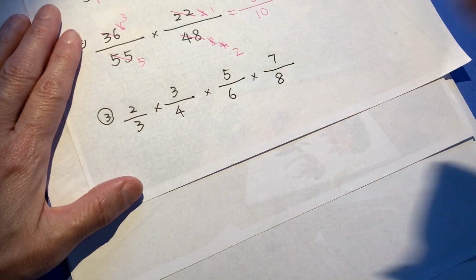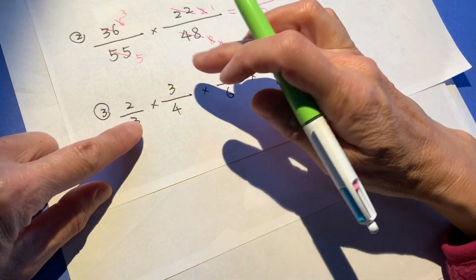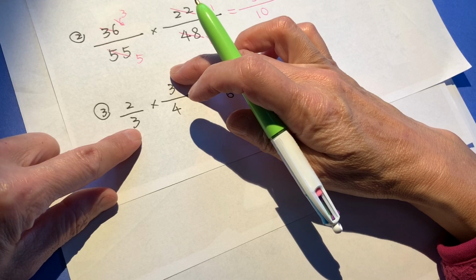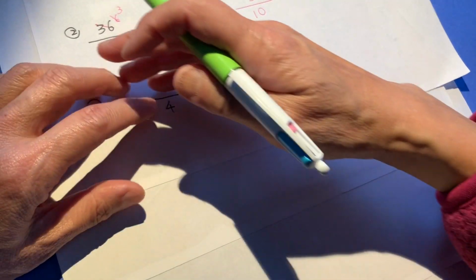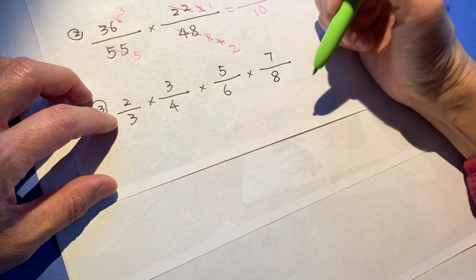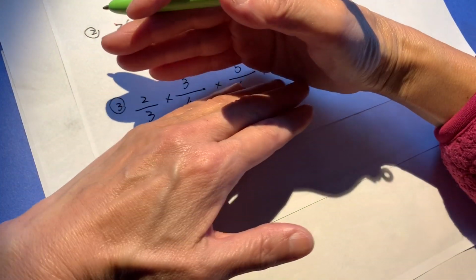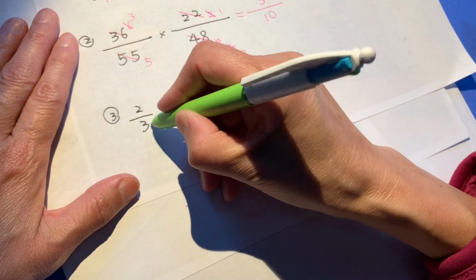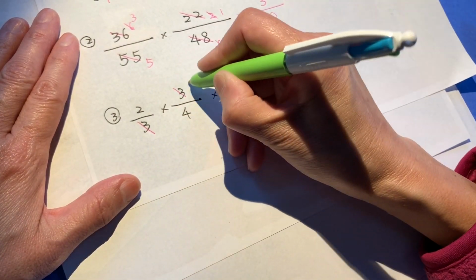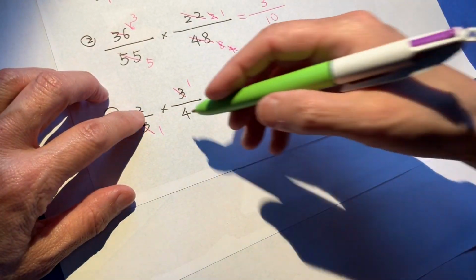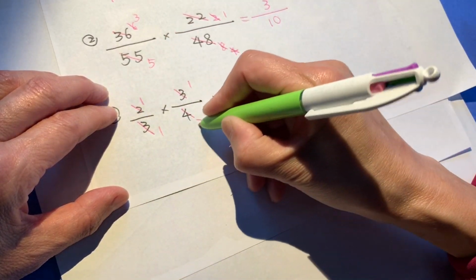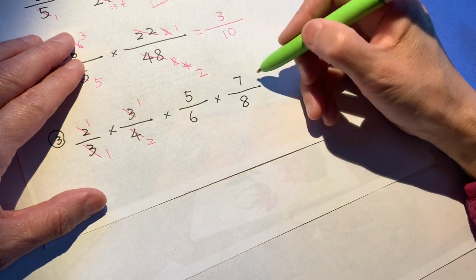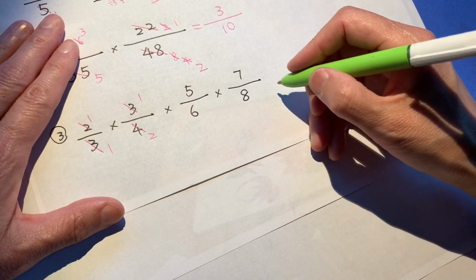What can we do? Anything top against bottom or bottom against top. Top, top cannot cross-cancel, and only different team can cross-cancel. 3 and 3 cancel out. 2 and 4 cancel out. 1 and 2. 5, 7, there's no more chance.